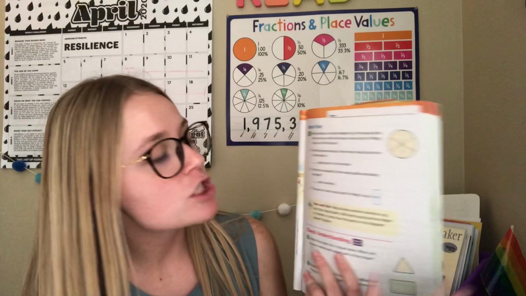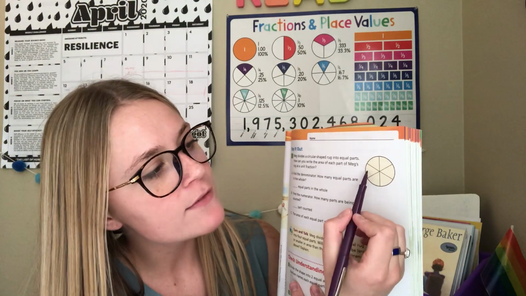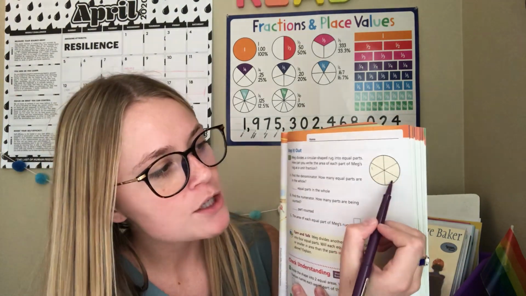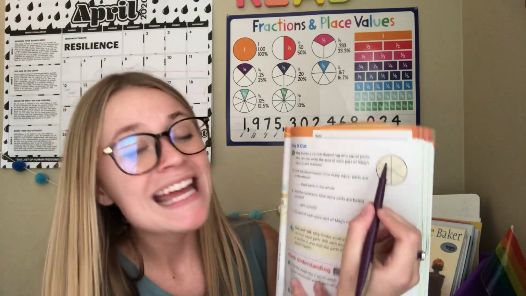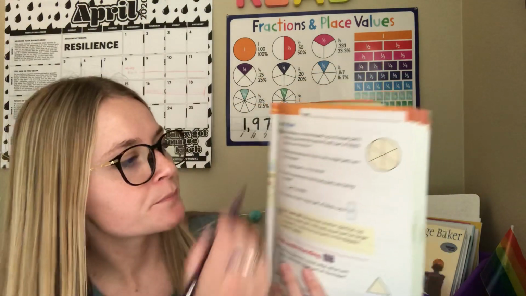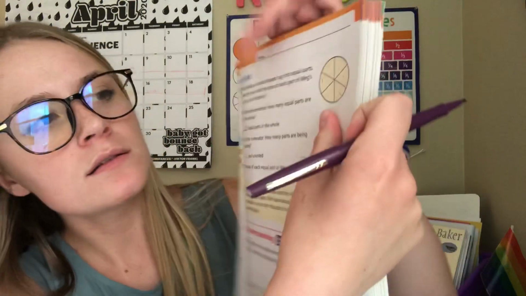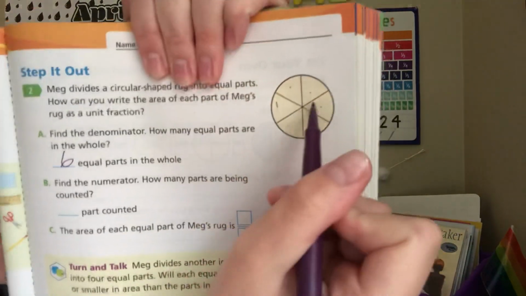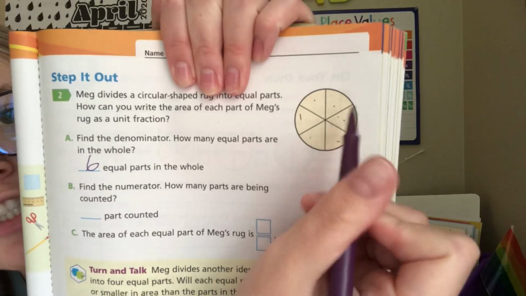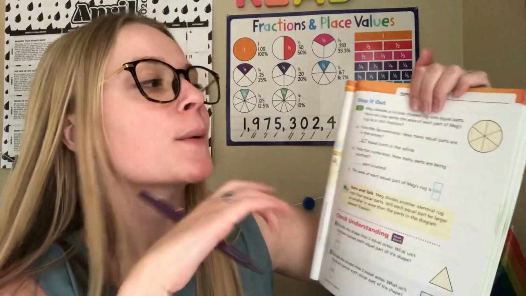So let's just count because Meg already divided it. So we'll just count 1, 2, 3, 4, 5, 6 parts. 6 equal parts. So you can tell Meg also started in the center and then just drew 6 equal lines like we have been doing.